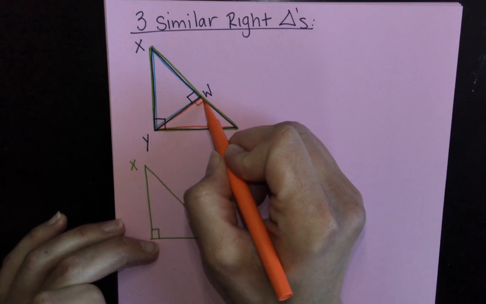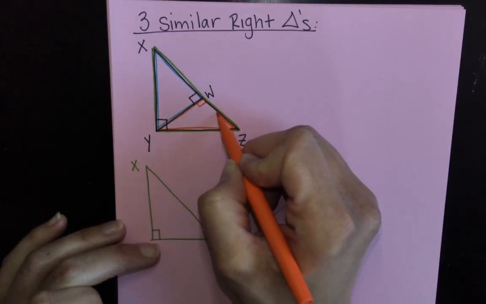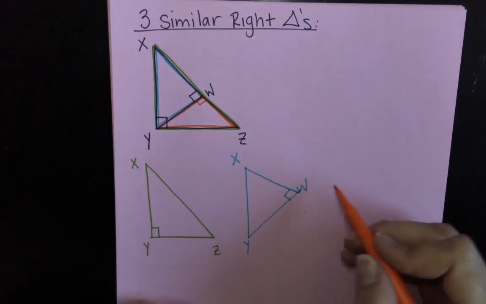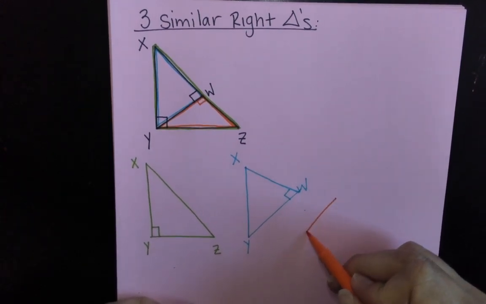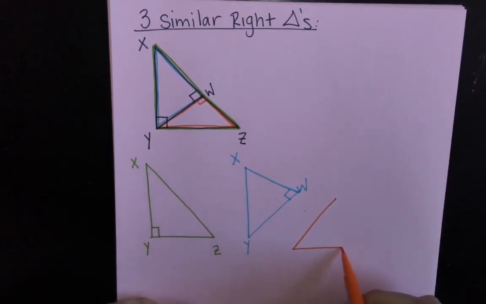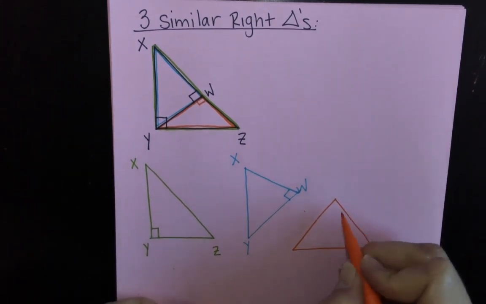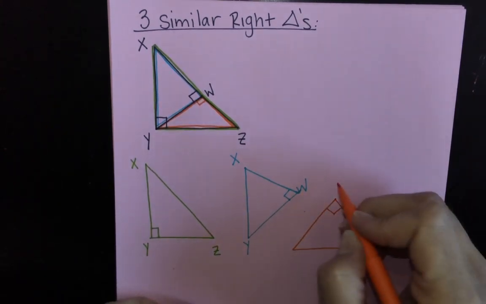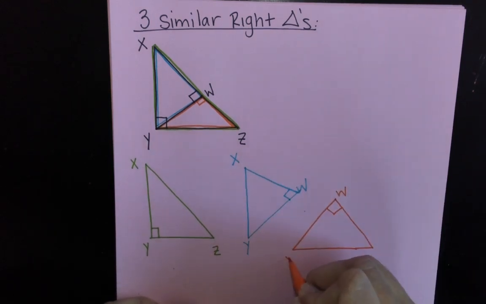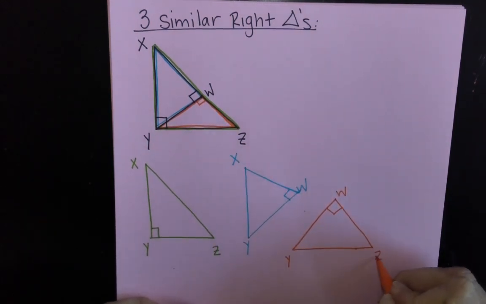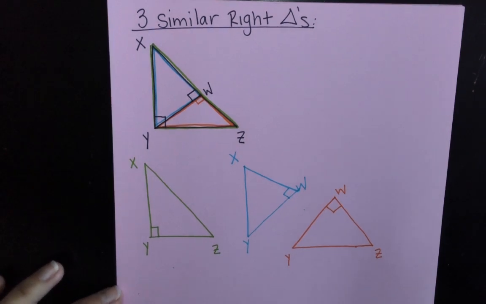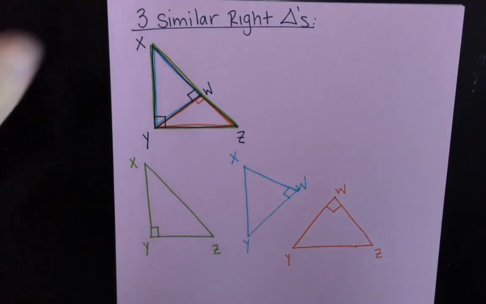We have Y and Z again, and now we have to use W again. Again, it's not going to be to scale because it's all hand drawn, but you can see that I separated them in the same orientation, but definitely the color.